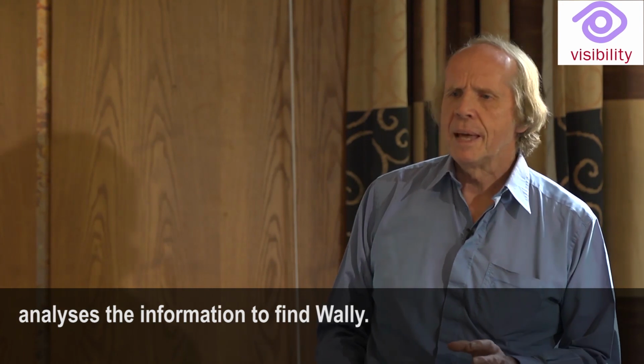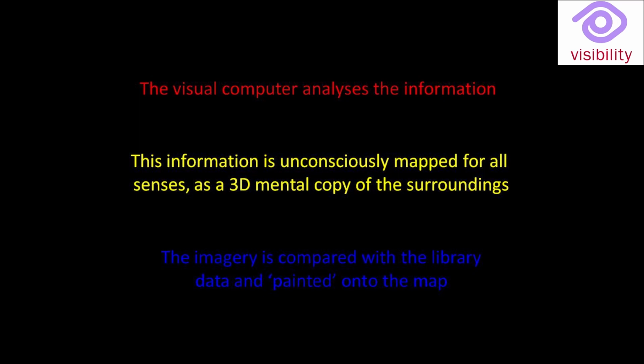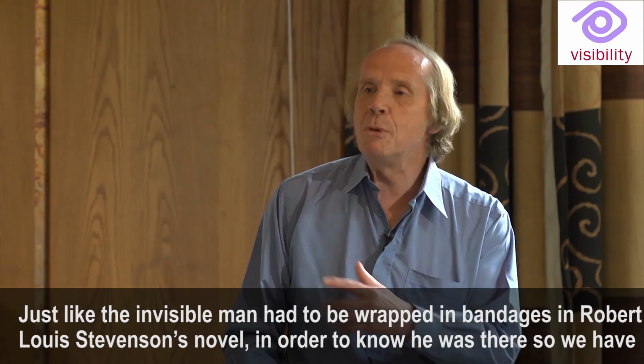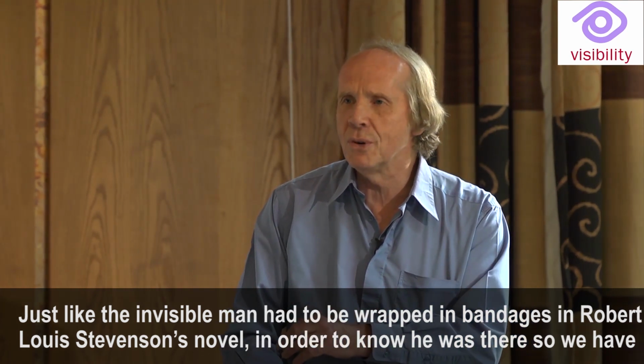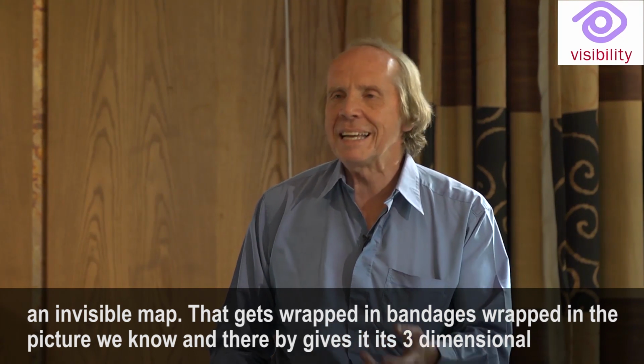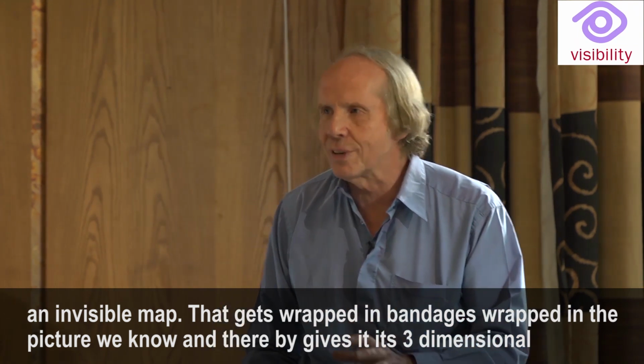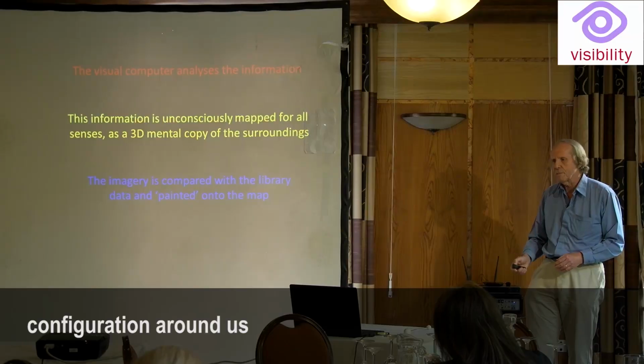The visual computer then analyzes the information. This information is unconsciously mapped for all the senses, not just for sight but for sound as well, as a 3D mental copy of our surroundings. And the imagery is compared with the library data and painted onto the map, just like the Invisible Man had to be wrapped in bandages in Robert Louis Stevenson's novel in order to know he was there. So we have an invisible map that gets wrapped in bandages, wrapped in the picture that we know, and thereby gives it its three-dimensional configuration around us.